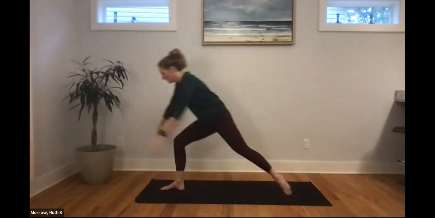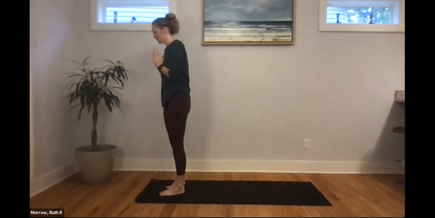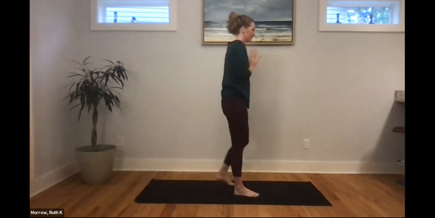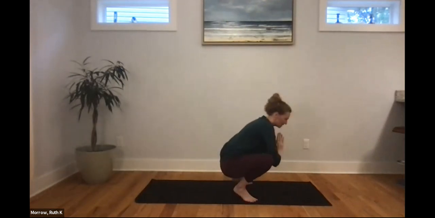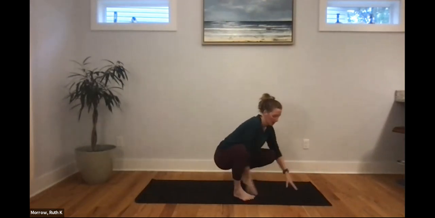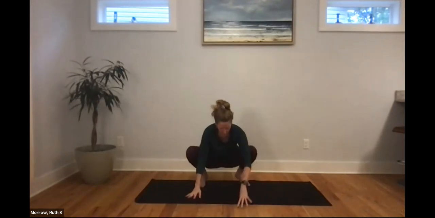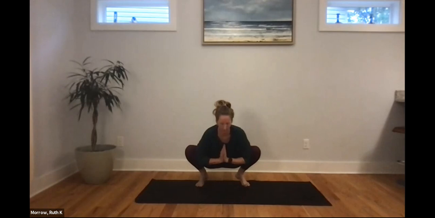Good, lift. And then step to the top of the mat, feet together in mountain pose. Good, from here, walk your feet wide. Bend your knees and come down into a squat. Yogi squat, Malasana. So you can think heels in, toes out, knees bend, maybe hands at your heart.